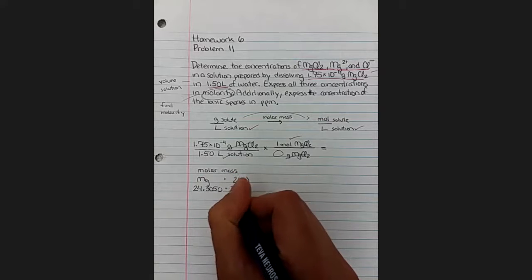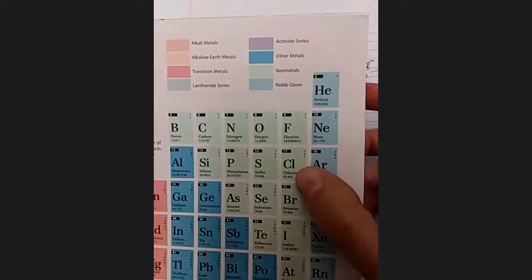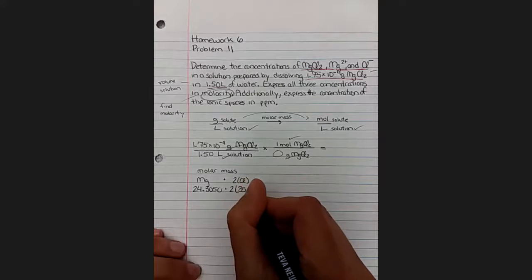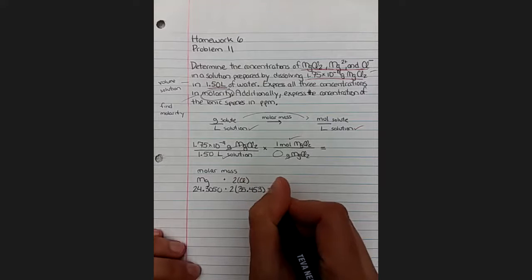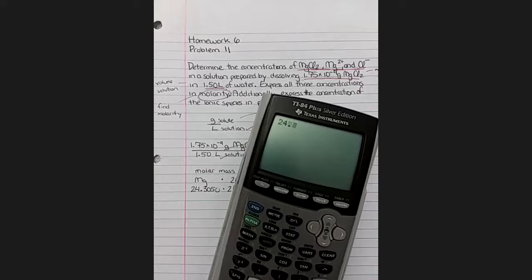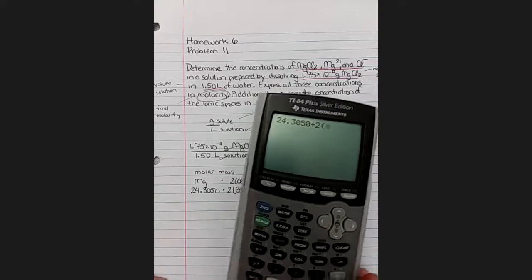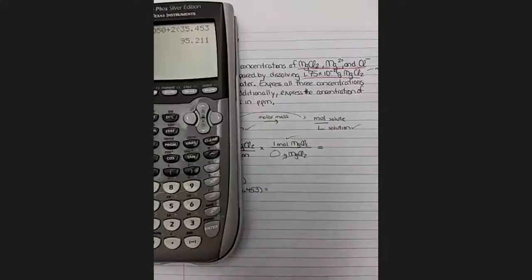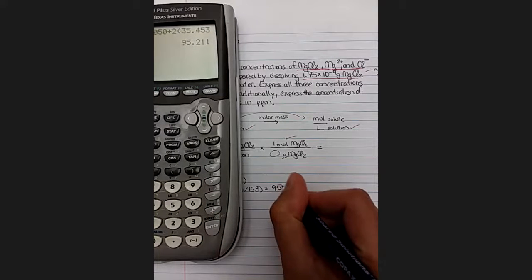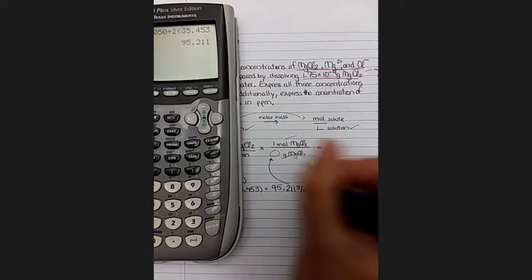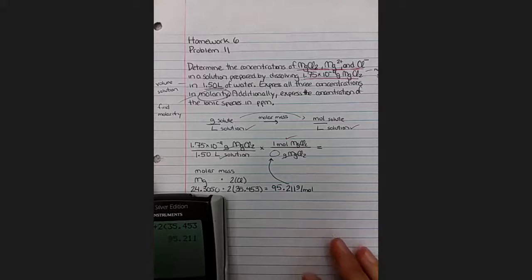And we need 2 times chlorine, which is here, 35.453. Okay, looks like our molar mass is 95.211 grams per mole. And so now we're ready to do our calculation.